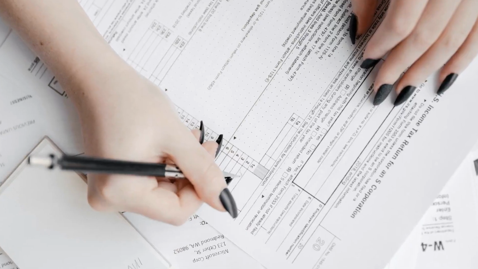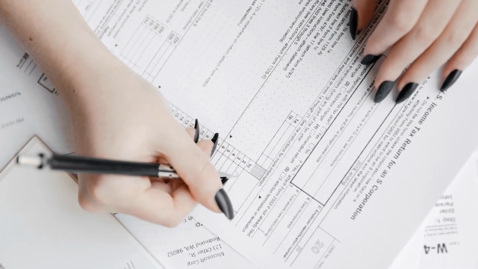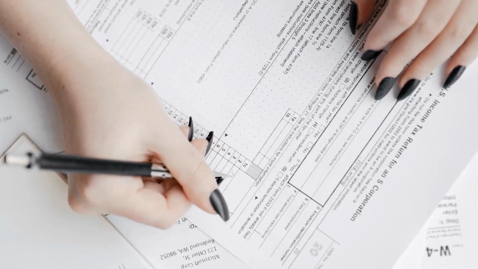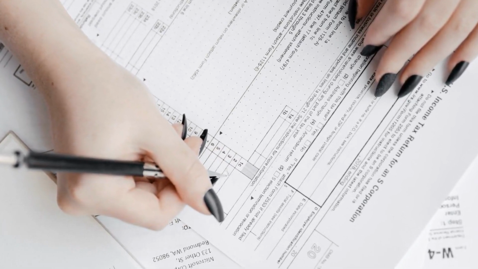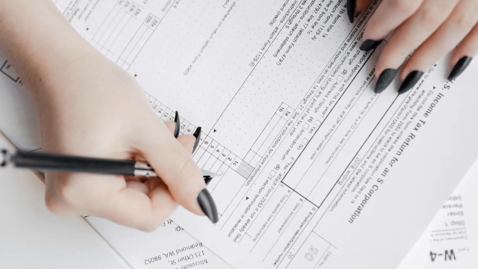You must also cancel all business licenses, permits, and registrations associated with your LLC. This includes local permits, state licenses, and federal registrations. Contact each issuing agency directly to complete the necessary cancellation forms. Failing to cancel these documents could result in ongoing obligations or renewal fees.